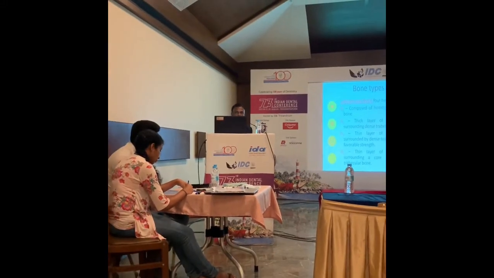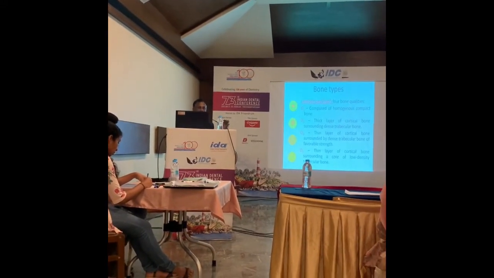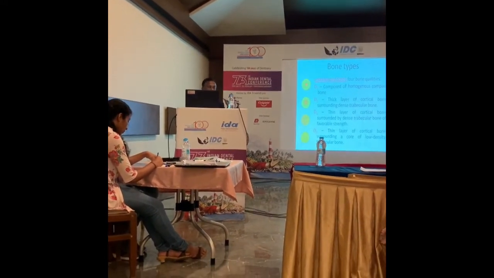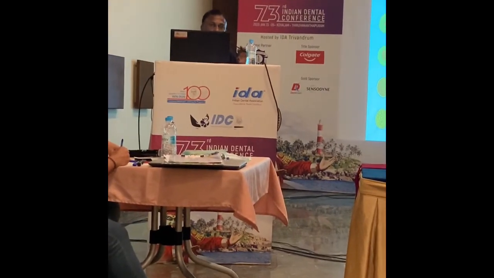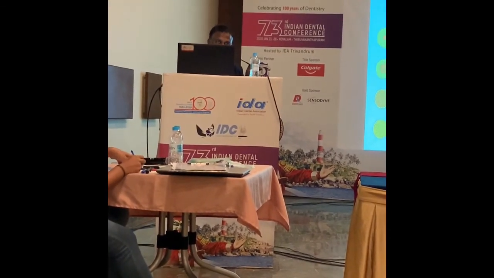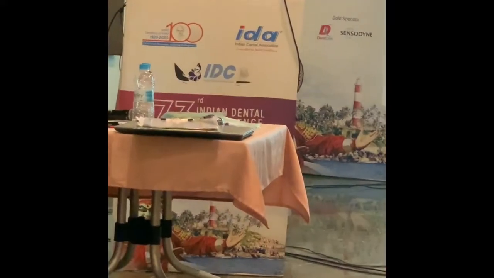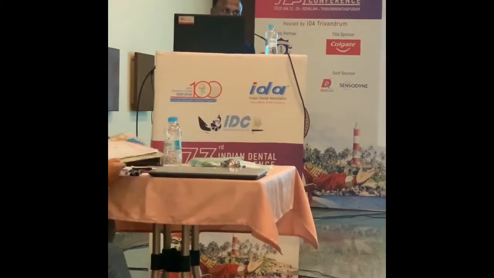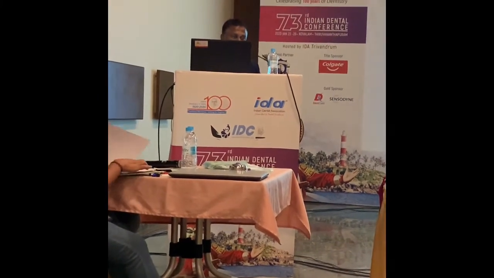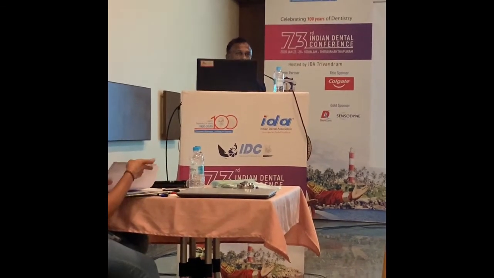So I think OPG is most useful, and then IOPA also. You can see the bone pattern. If the marrow is sparsely placed, that means the bone is going to be soft, while the cortex is very resonant. So try to understand the type of bone. As the quality of the bone gets lesser and lesser, your implant stability is also going to get lesser and lesser. You will have to really wait. In that case, you go for delayed loading all the time.